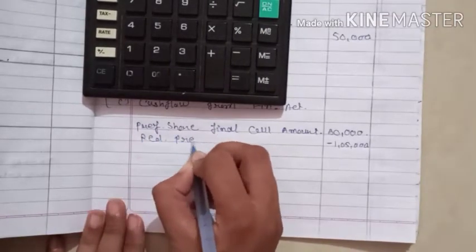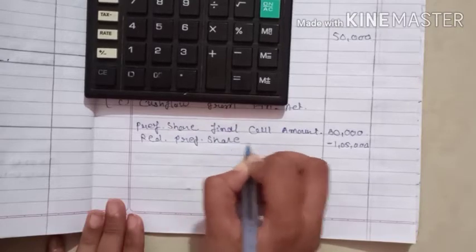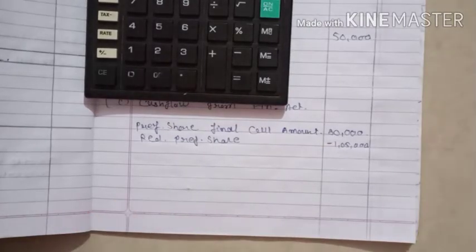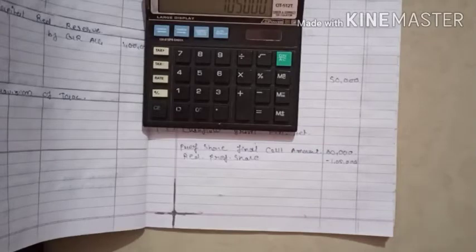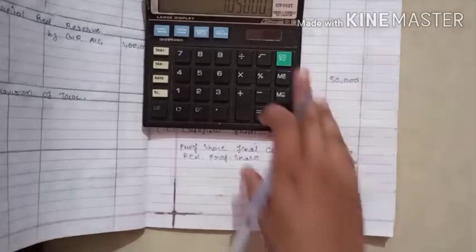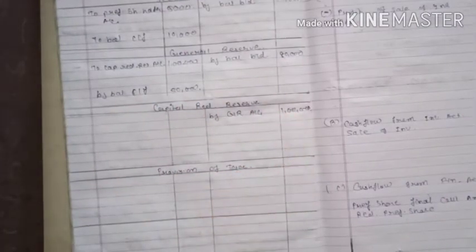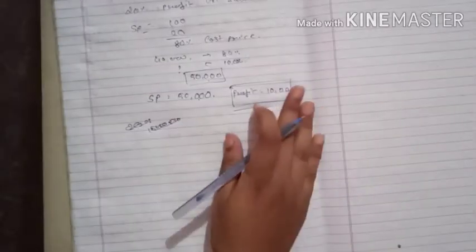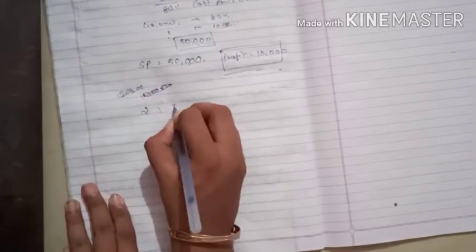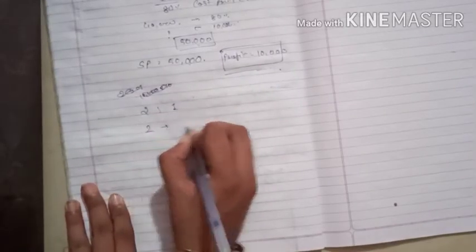Redeemable preference share. Then the fourth adjustment is the company issues a bonus share to existing equity shareholders from the capital redemption reserve in the proportion of 2:1. Using the capital redemption reserve, the balance is 1 lakh, we are going to give in the ratio of 2:1. So we need to calculate that. Ratio is 2:1, that means for 2 equity shares, 1 bonus share.